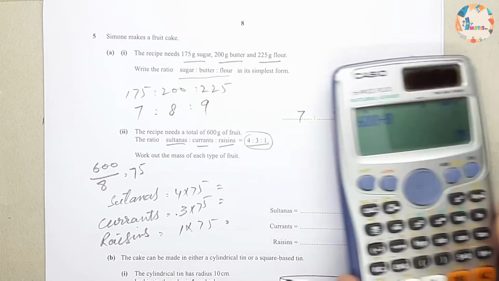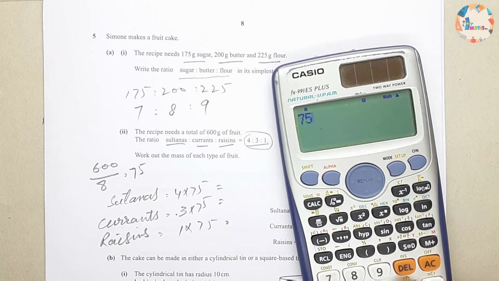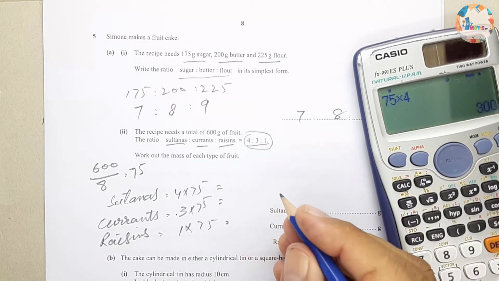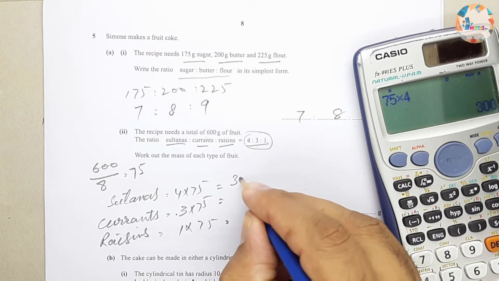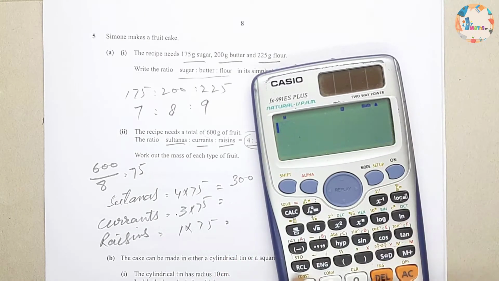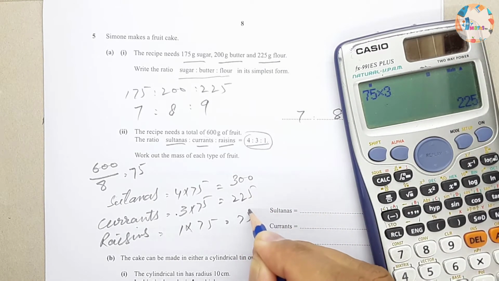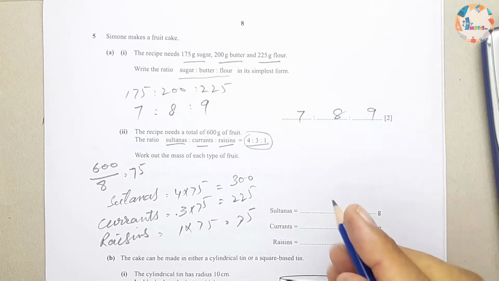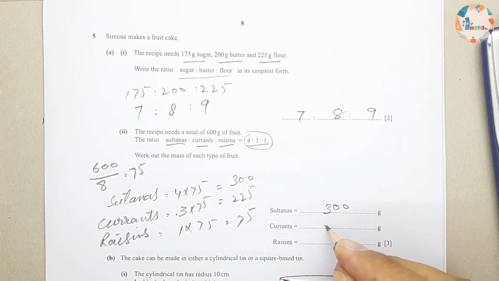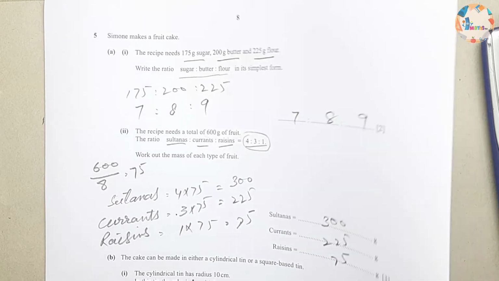So we will calculate this. 75 multiplied by 4 will be equal to 300, and 75 multiplied by 3 will be 225. This will be 75. So we can write here the answers: 300, 225, 75. Hopefully you understood this as well.